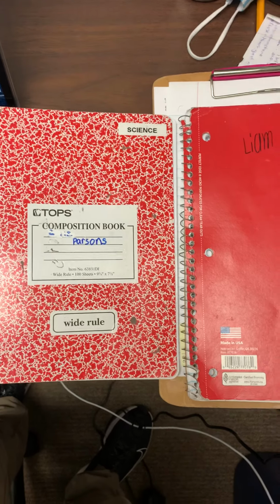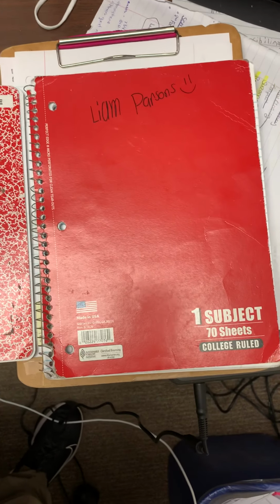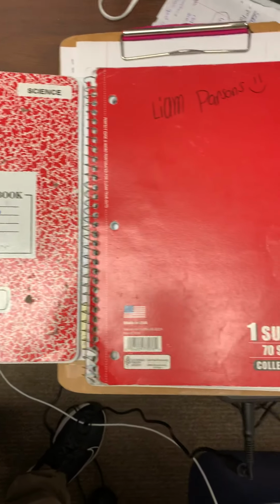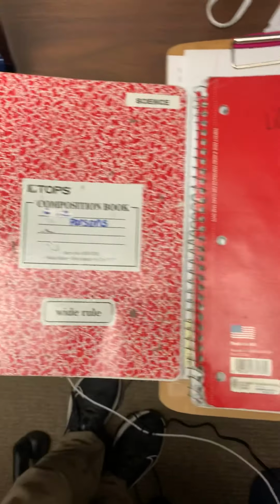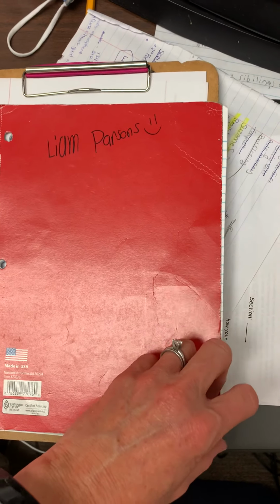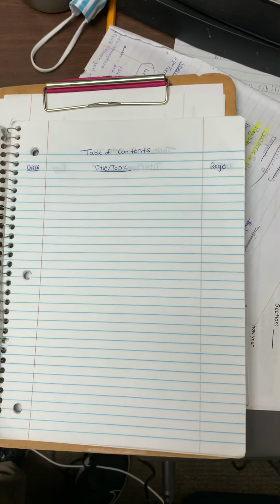Hi everyone. We're going to start taking notes in our science notebook. You should have either a composition notebook or a spiral notebook that you will be using for science class. We have already in class created our table of contents. You'll see that on your first page.